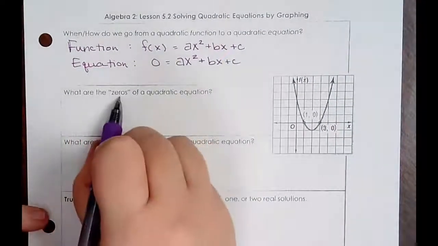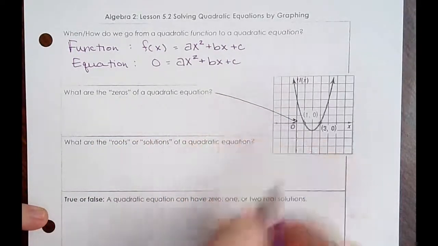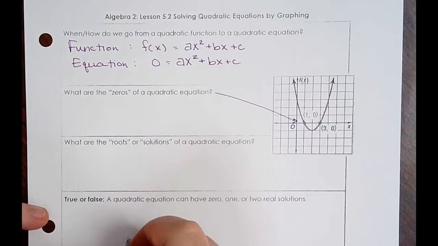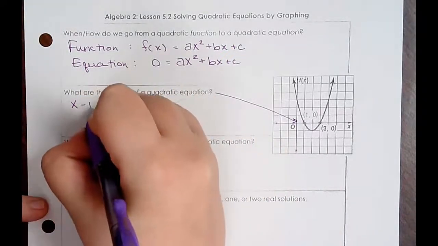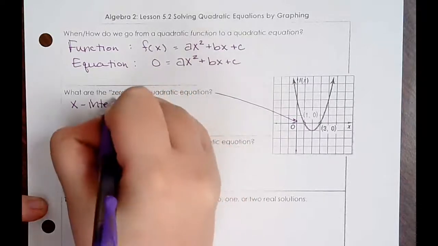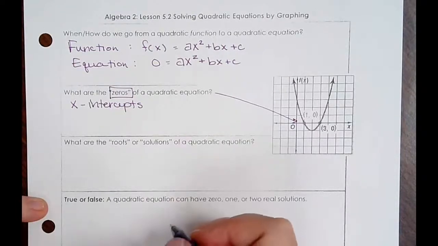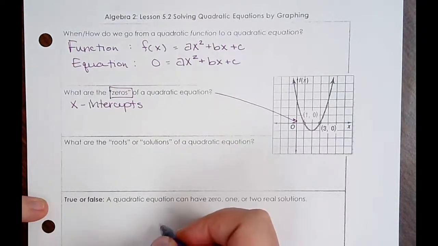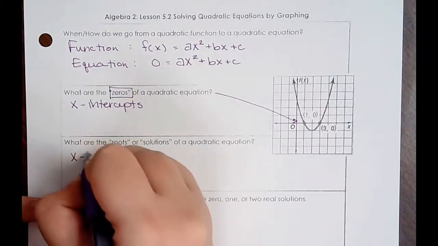So what are the zeros of a quadratic equation? Well, those are where the equation equals 0 in the y, thus those are the x-intercepts. So the zeros of a quadratic equation are just the x-intercepts. That's all it is. So vocab word for you: zeros and x-intercepts. Same thing. What are the roots or solutions of a quadratic equation? Hey, same thing. They are still just the x-intercepts.